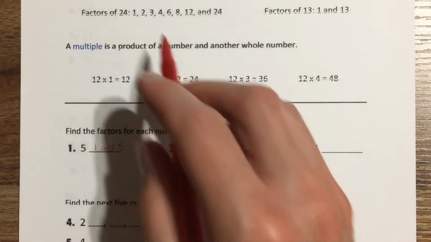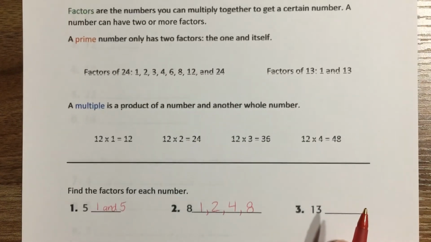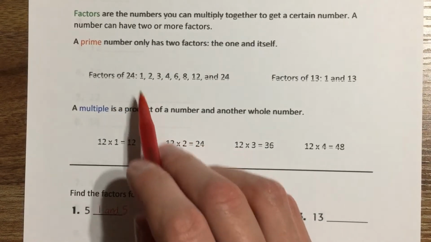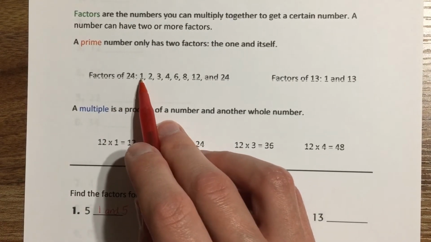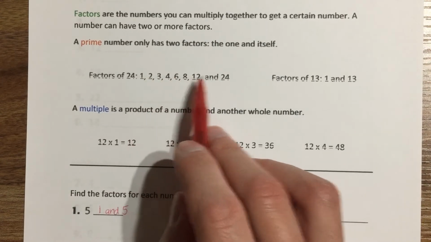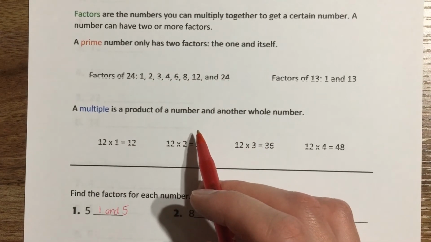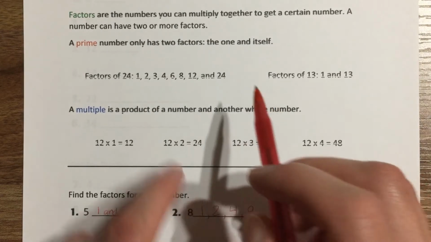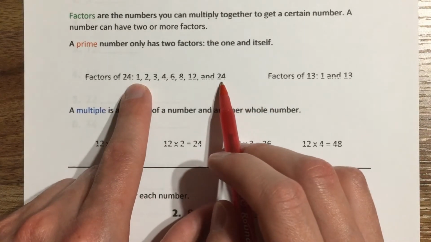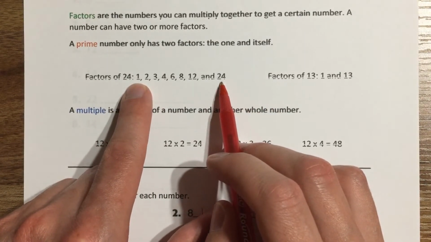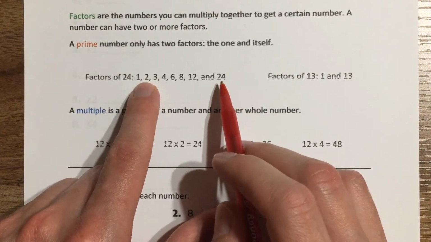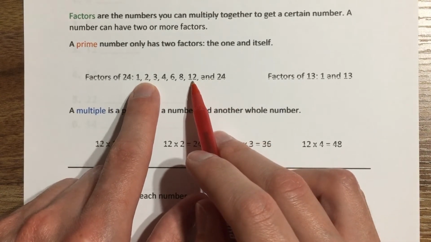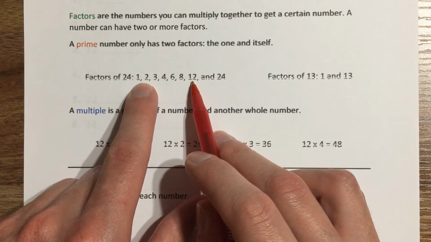Now you notice, just like we had up here, there's a pattern to this. When we were looking at 24 before, we decided that in order, 1, 2, 3, 4, 6, 8, 12, and 24, the first and last number multiplied together give us our number. Our next biggest factor and our next smallest factor, 2 and 12, multiply together to get 24.